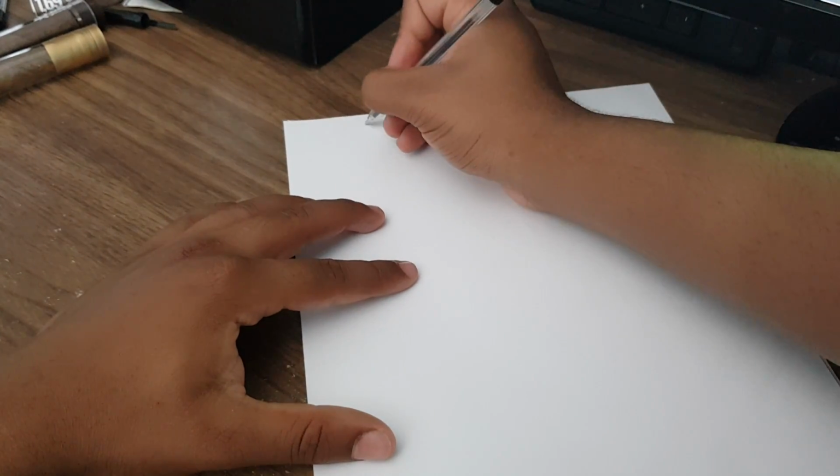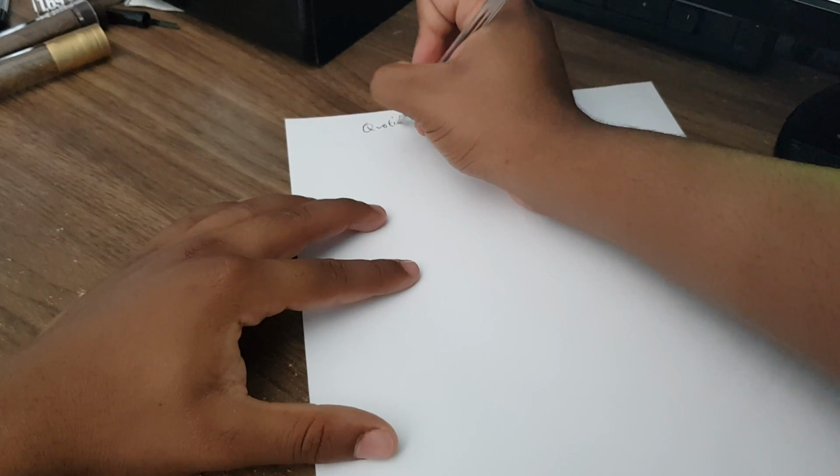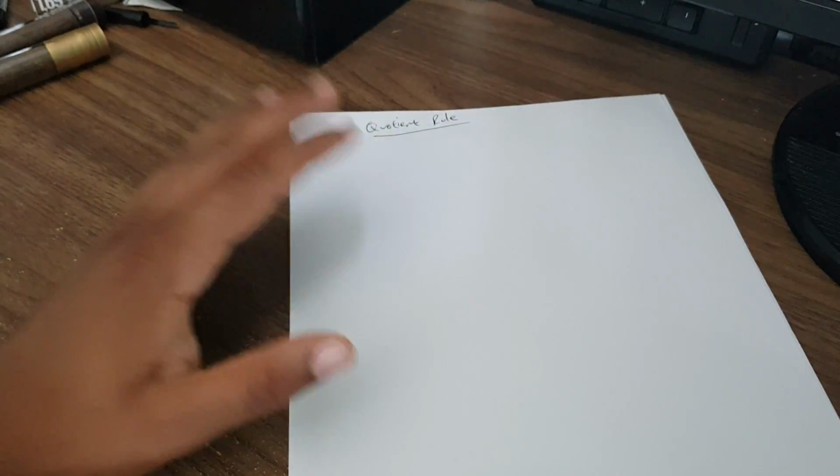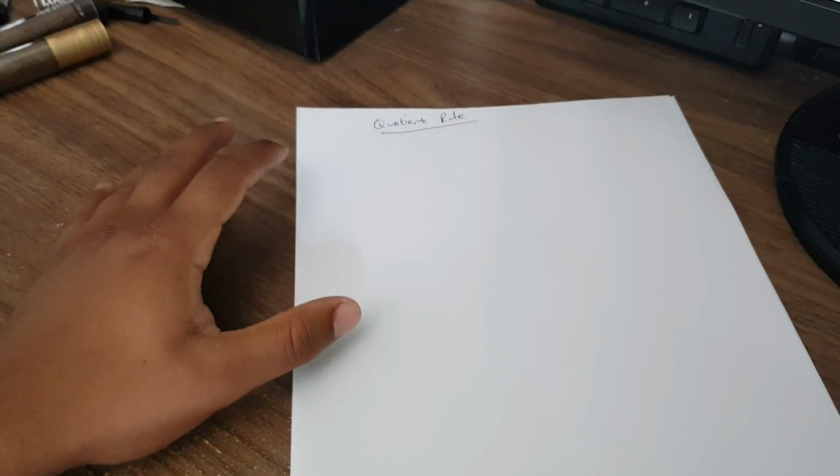We're going to talk about the quotient rule. So, quotient rule is a simple formula.